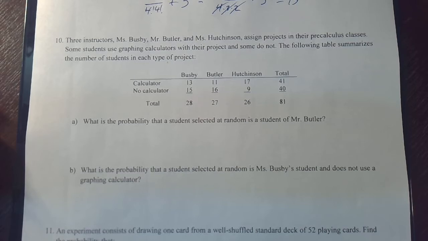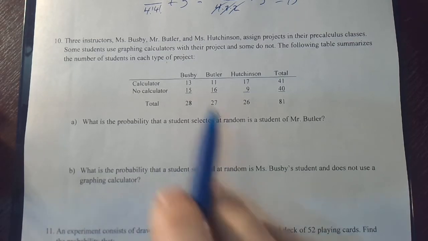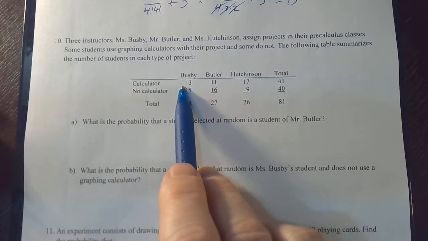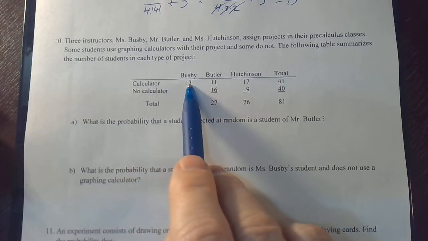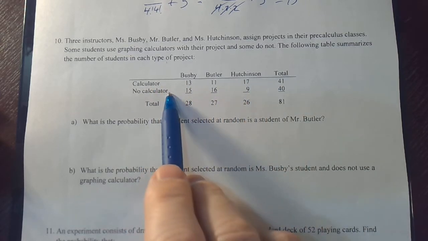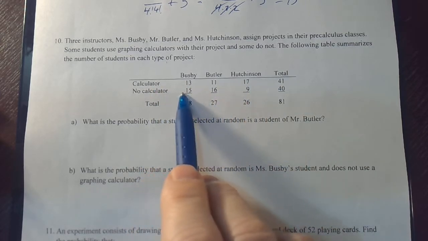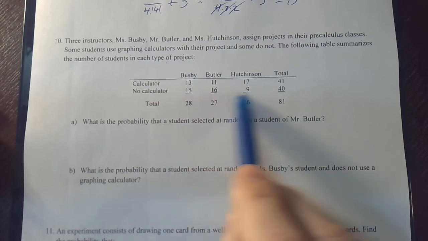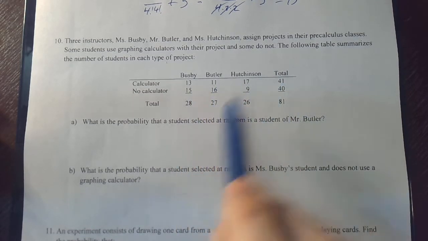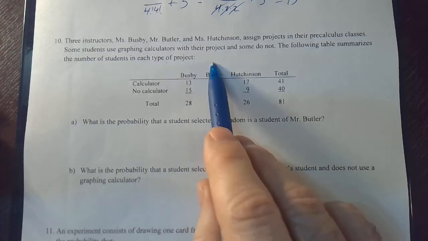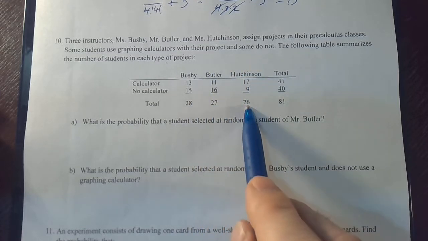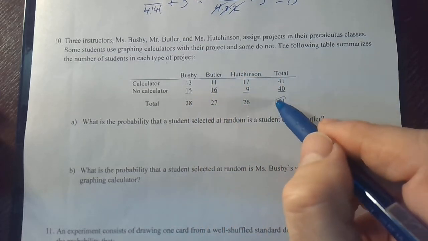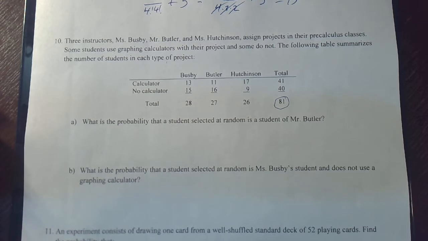Very simple, actually. So notice this is the number who used a calculator. These numbers here did not use calculators. Total of 40. This is a total of 41. Busby has 28 students. Butler has 27. Hutchinson has 26. So there's a total of 81 students.